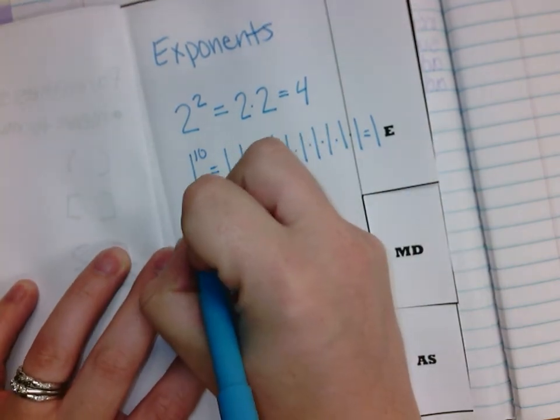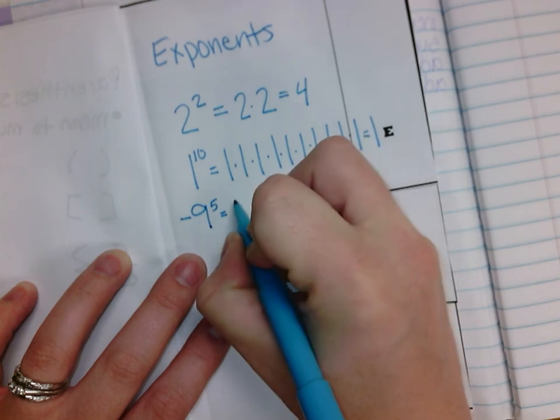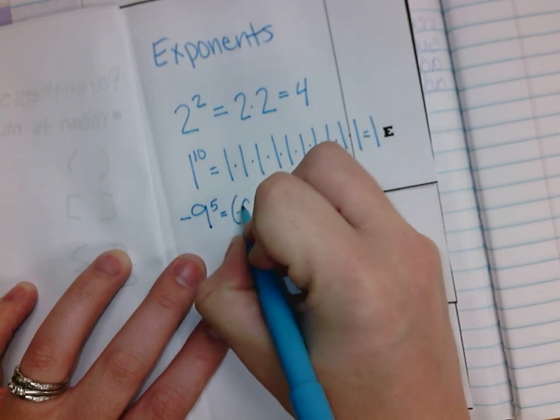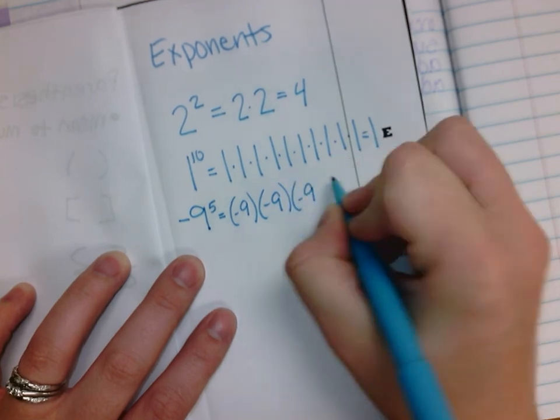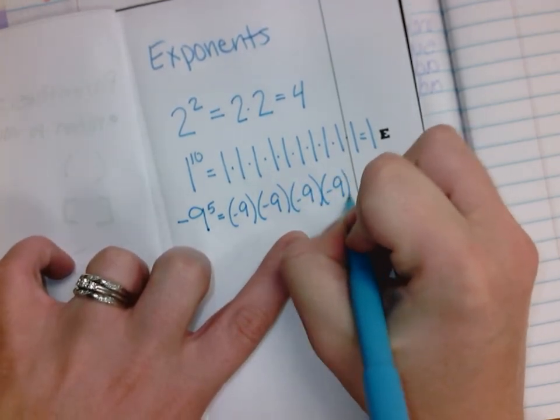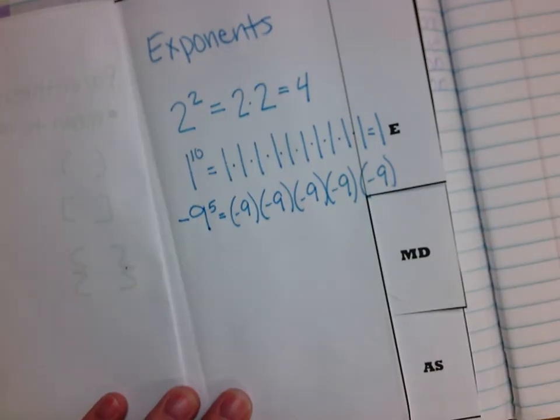We could also have negative 9 to the 5th power, which means negative 9 times negative 9 times negative 9 times negative 9 times negative 9. That's 5 times.